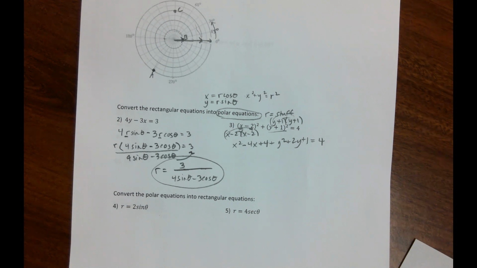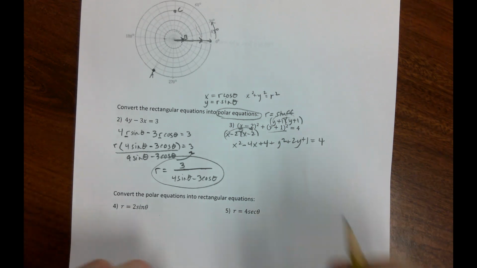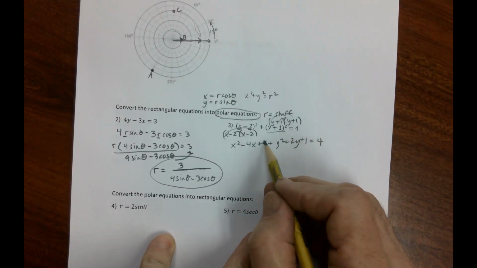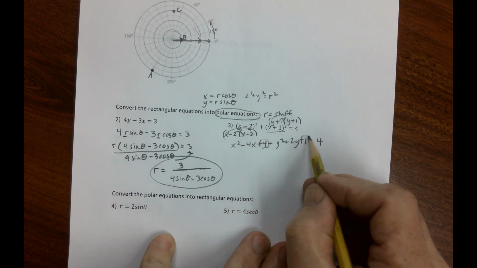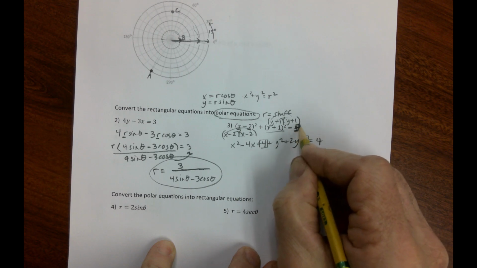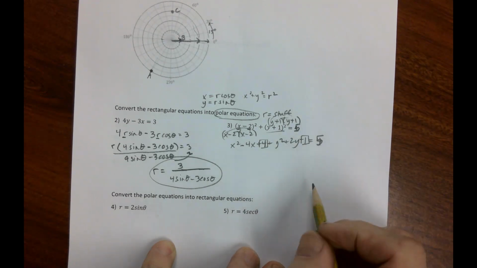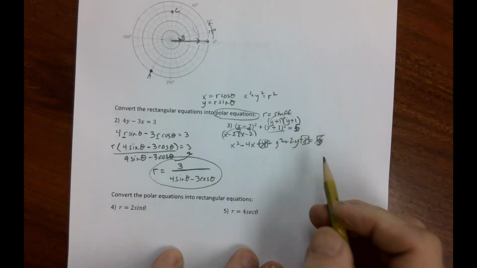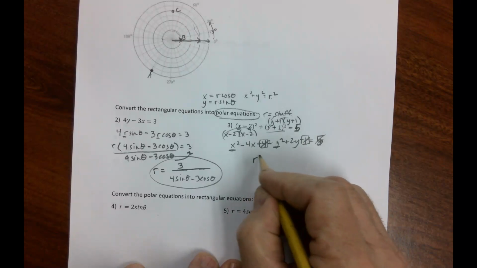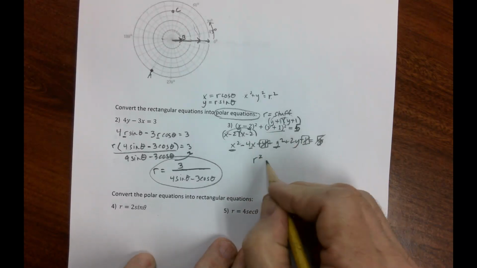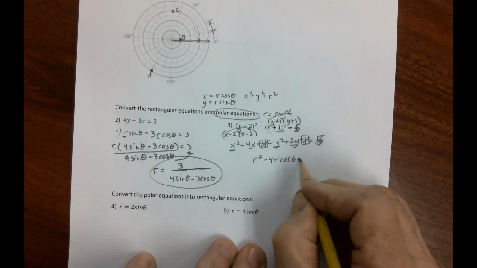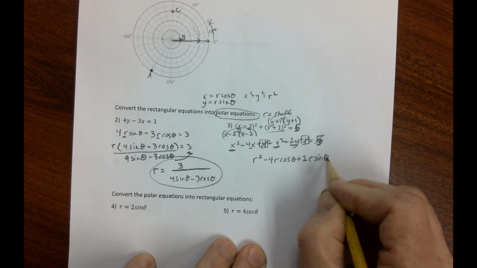Okay, let me pause this just a moment. Alright, so I'm just going to correct this. These are handmade by mathematicians, so everything works out well for us. So, if you recall, this number and this number on all the problems we're practicing are going to cancel with this. So this is supposed to equal a 5. Because if these cancel, then we look at this and we go, hey, x squared plus y squared, we replace that with r squared. And then minus 4x is minus 4 r cosine theta. This would be plus 2r sine theta.